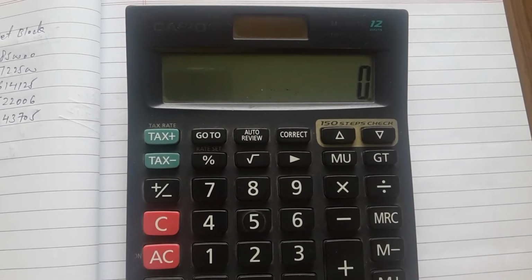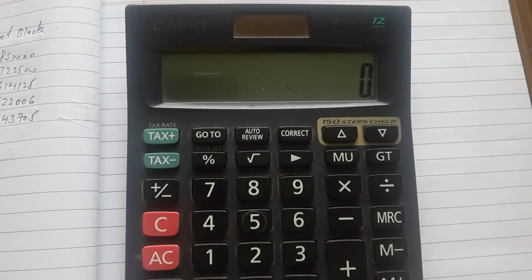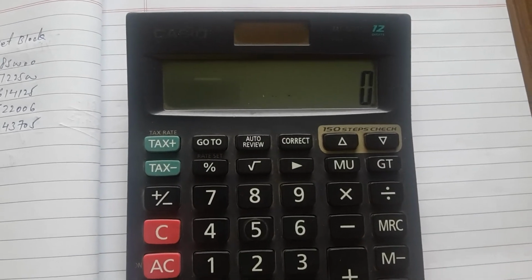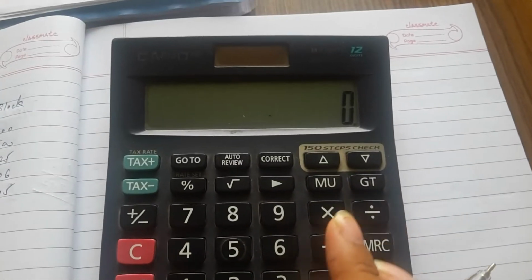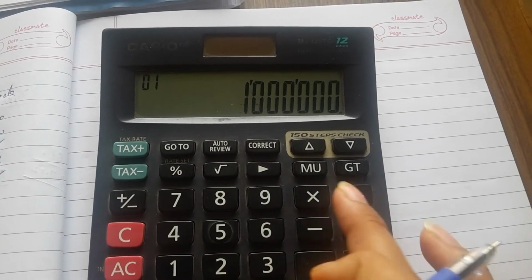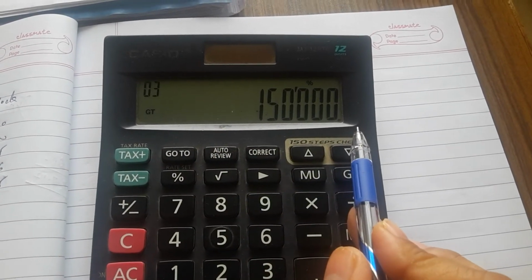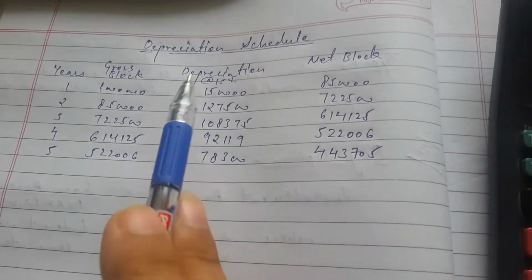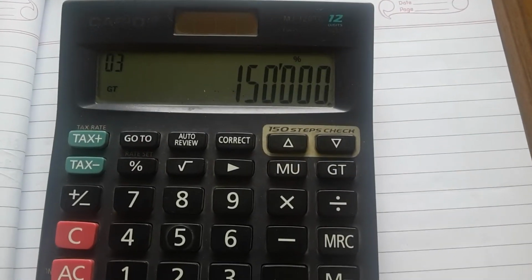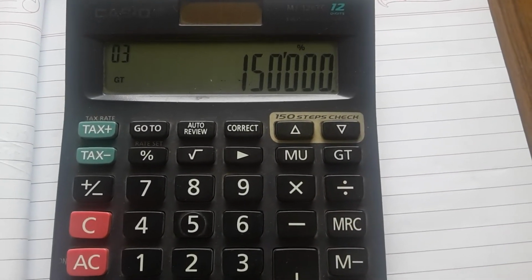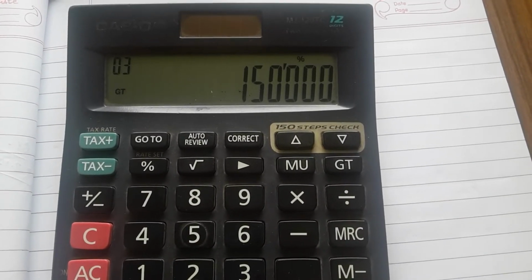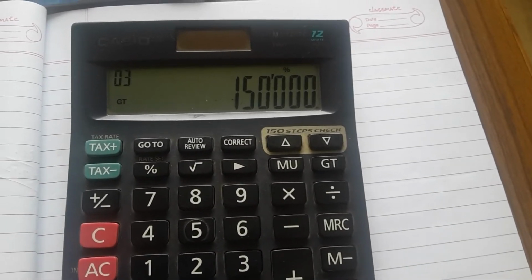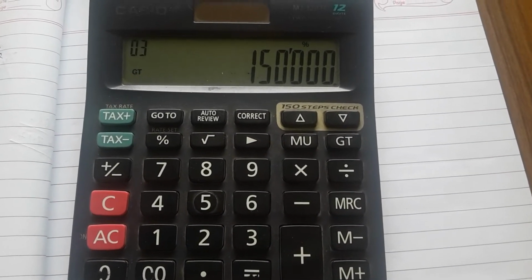I was telling you a shortcut method to compute the depreciation in case of WDV. How are we going to do it? The cost of the asset here is given as 10 lakh rupees and the rate of depreciation is 15%. So 15% of 10 lakh rupees is 1,50,000. This is the depreciation for the first year, as we computed in the schedule. Now, for computing the second year depreciation, you just find out 85% of this, because 15% is your depreciation, so the remaining figure will be 85% for the next year. That is the way we compute the depreciation.